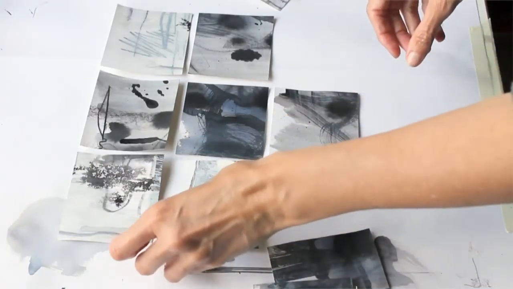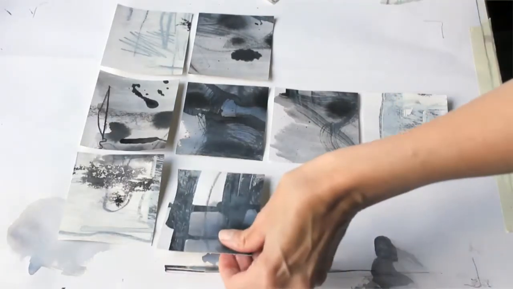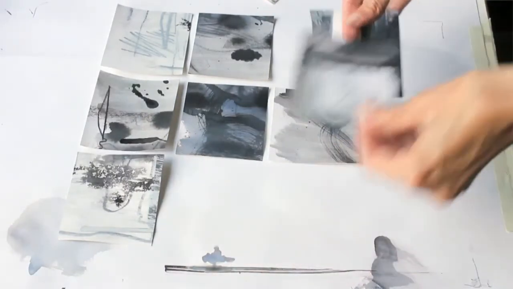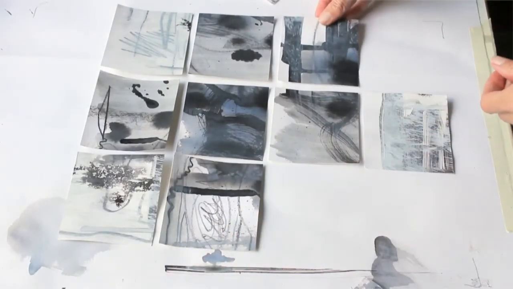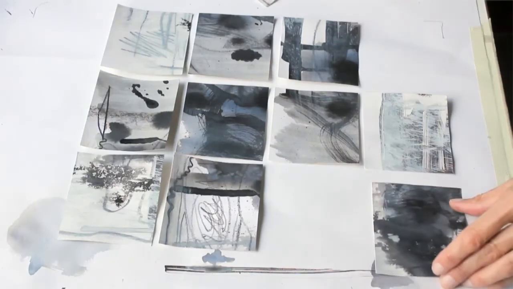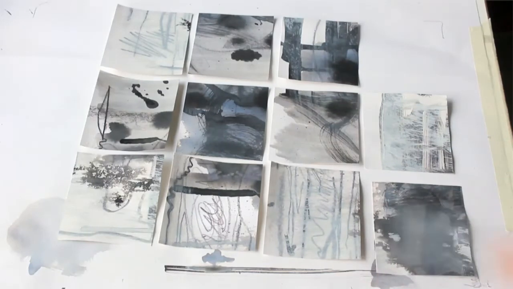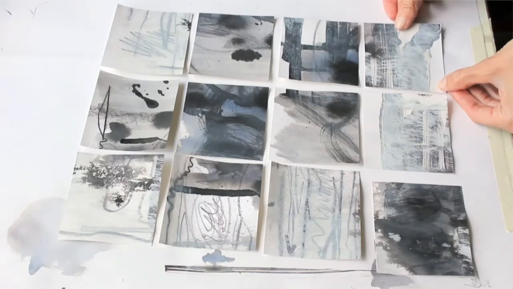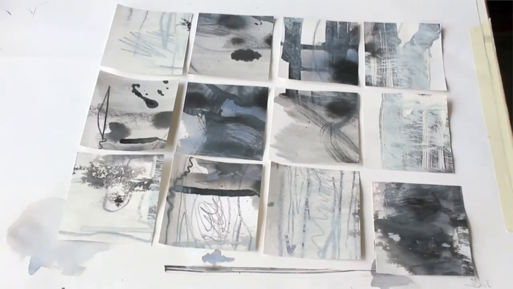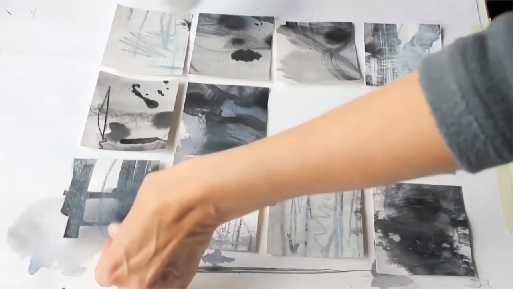Because when you start rearranging it, putting different kinds of marks next to each other that weren't originally next to each other, you do get quite interesting juxtapositions happening, interesting things happening that you don't necessarily see when it's all one piece. So yeah, play about with it, see what you think, move them around.